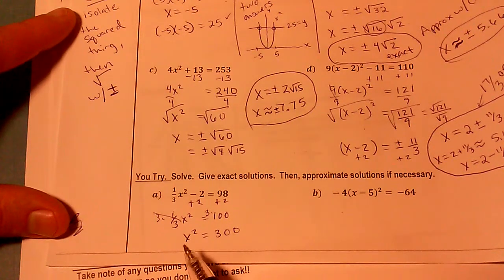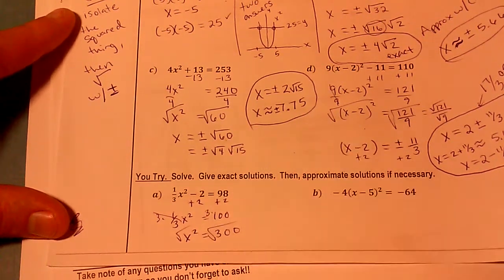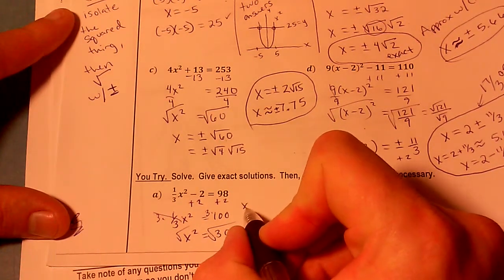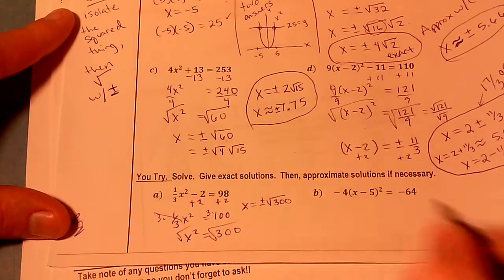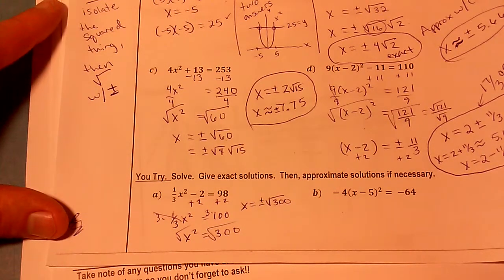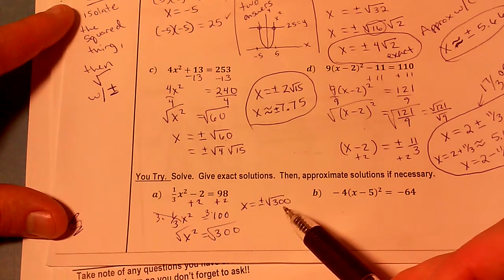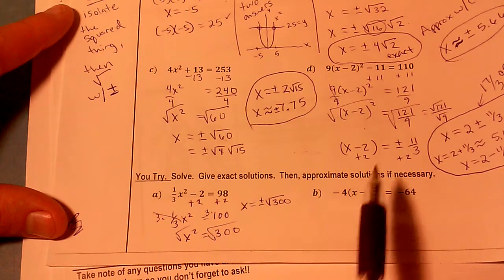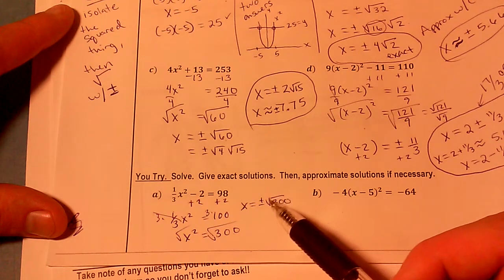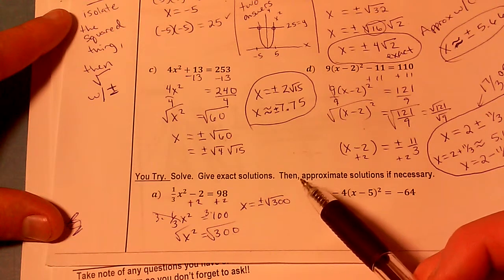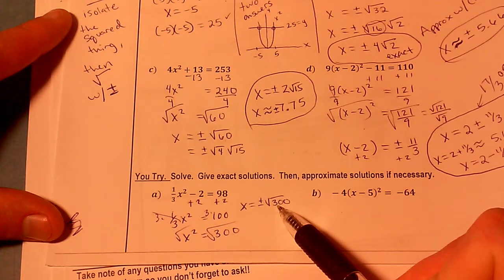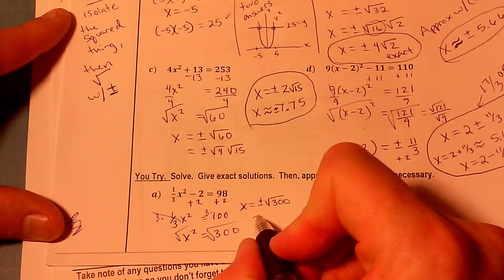So I've isolated the squared thing, and the opposite or inverse operation of squaring is square rooting. So I'm going to square root both sides. So I have x equals plus or minus square root of 300. I'm going to look at my list of perfect squares, which is up higher on your notes. And you want to find the largest perfect square that is a factor of 300. Let's think about this. 100. 100 times 3. 100 is 10 times 10.